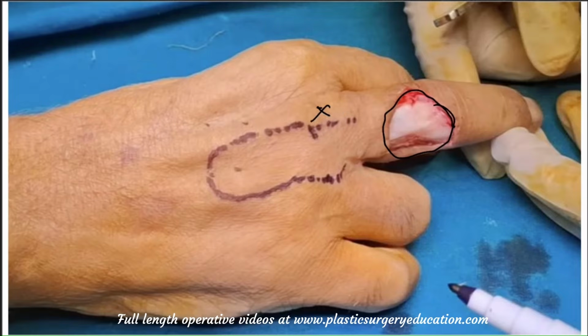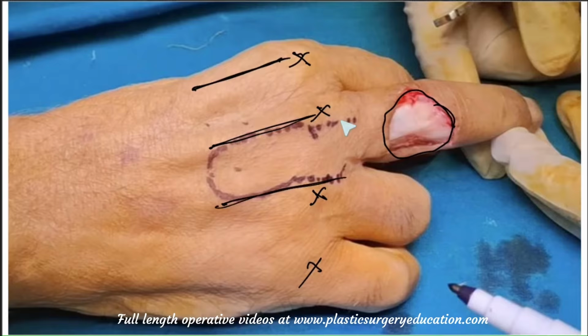What we are marking are the metacarpal heads. These are the rough markings of the metacarpals. Between the metacarpals, we plan both the Quaba as well as the extended Quaba flaps.